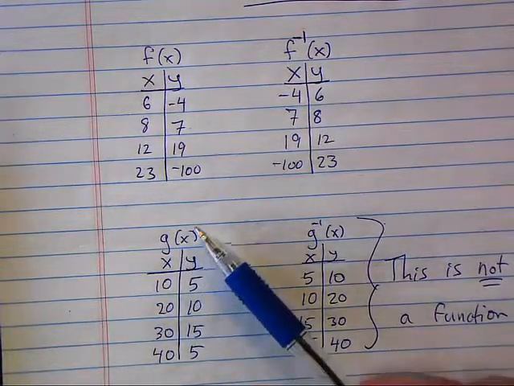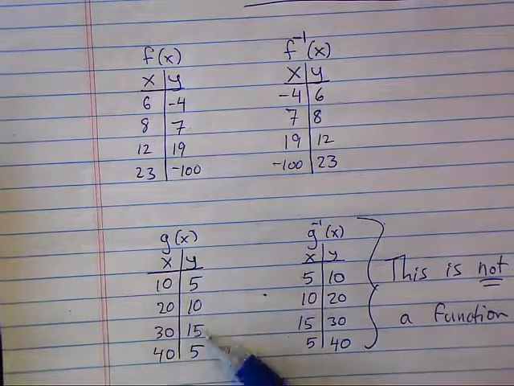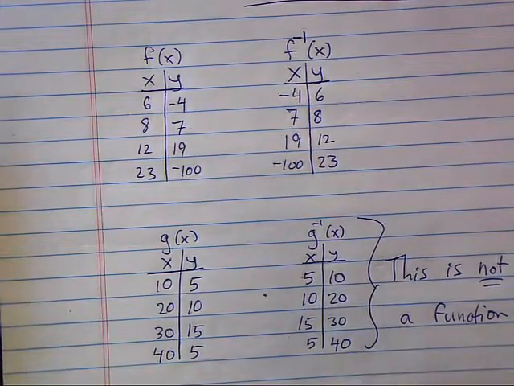So what has to happen? If I start with a function, when will its inverse also be a function? When there's no repeats in the y.